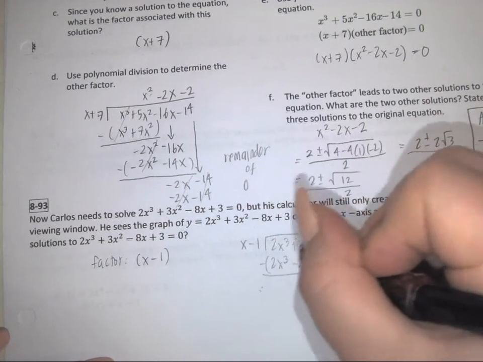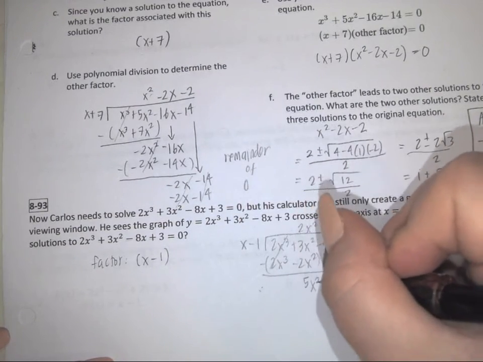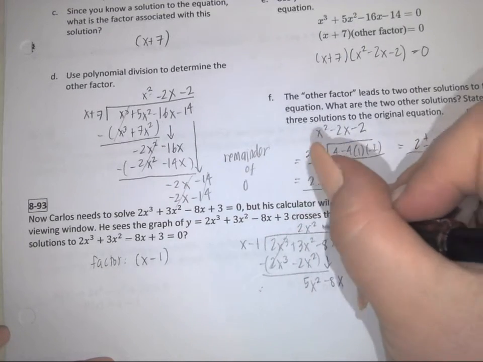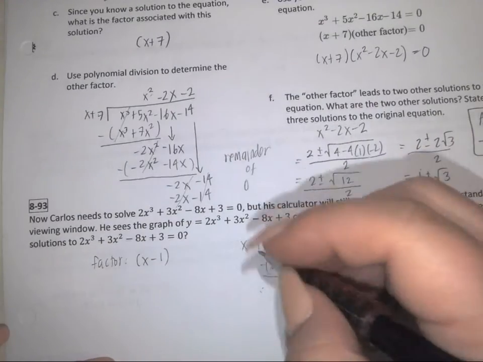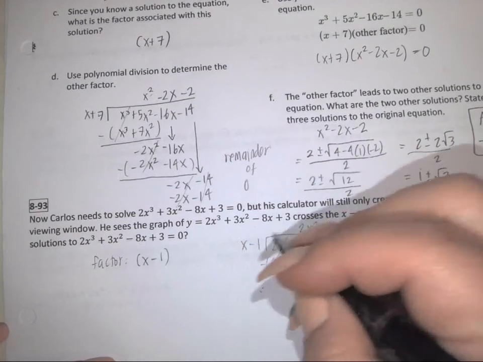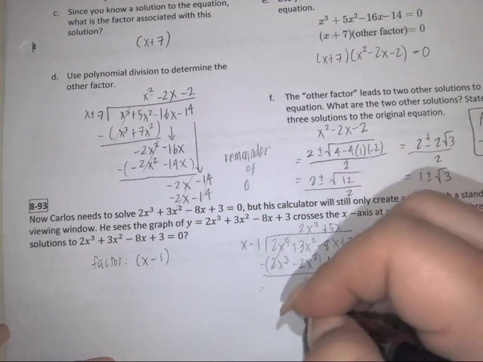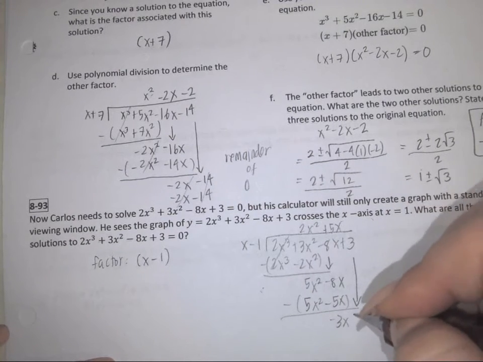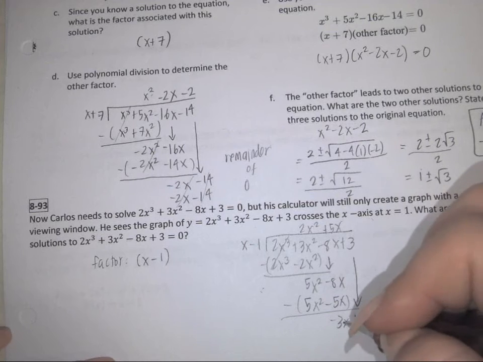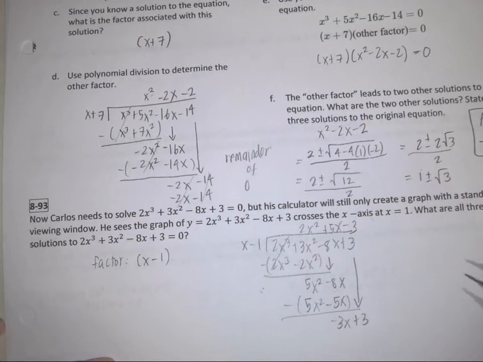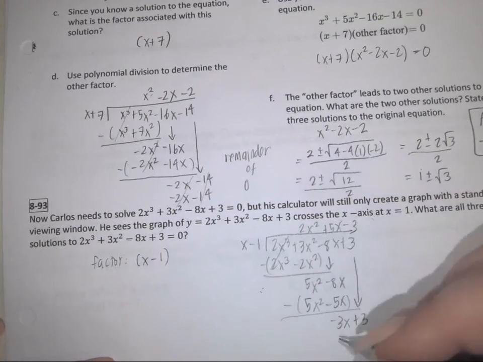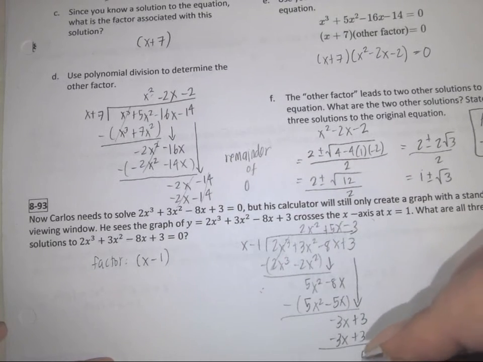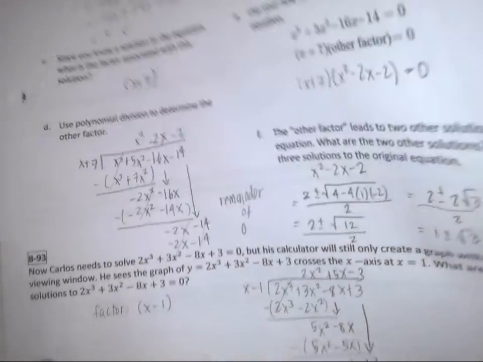Then you subtract, and you get 5x squared. Bring down the negative 8x. Then x times 5x is 5x squared. 5x times negative 1 is negative 5x. Subtract them, you get negative 3x. Bring down the 3. And then you get negative 3. So negative 3 times x is negative 3x. Negative 3 times negative 1 is positive 3. And there's 0. So it did work out.